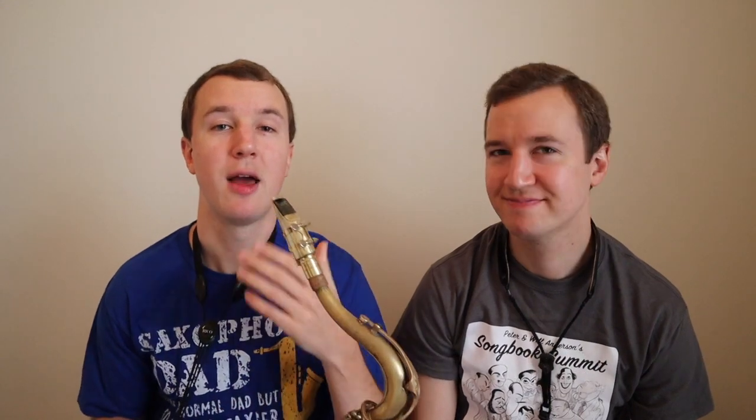I'm just using my embouchure to apply a little bit of pressure on the reed and go back and forth between these two notes. So it's a really cool effect if you're into that kind of thing. So that's the shake on the saxophone.